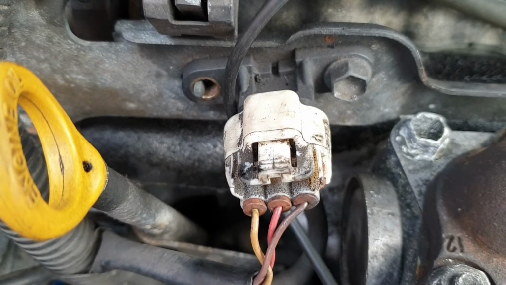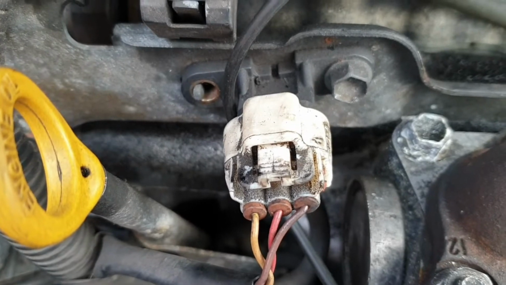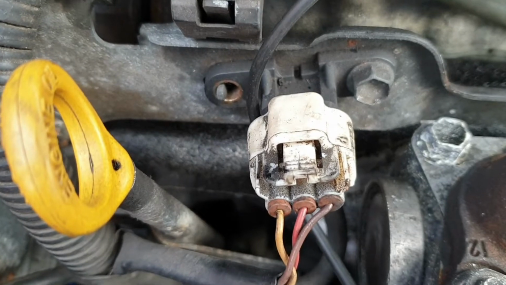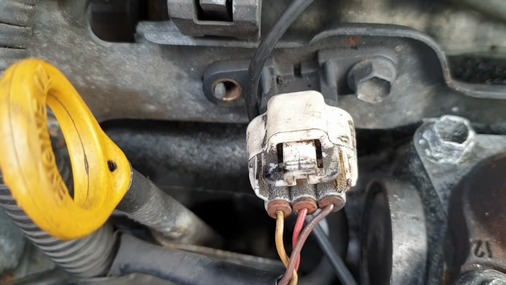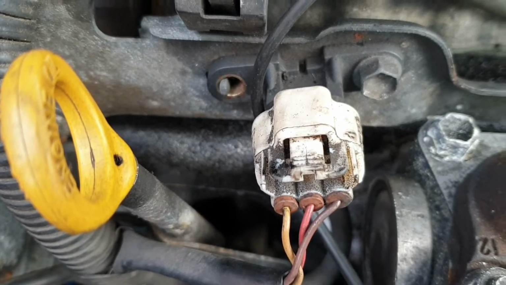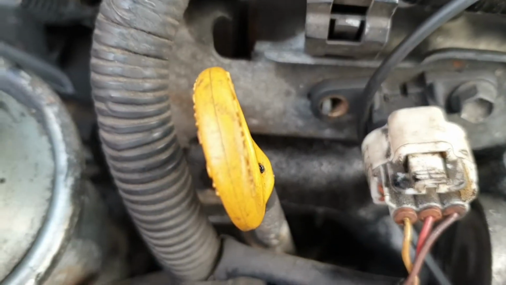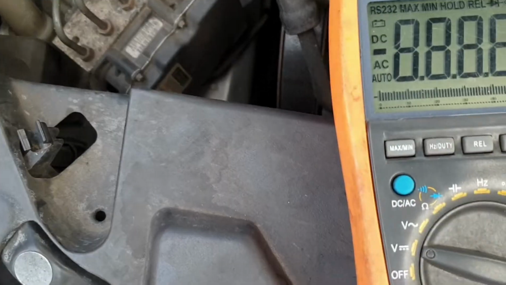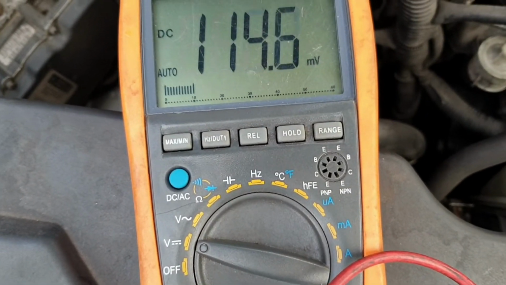If your face is toward the car and you are standing in front of the car, then number 1 is the brown one, the middle one is number 2, which is the red one, and the left side is pin number 3. Now I'm going to show you the function of this.